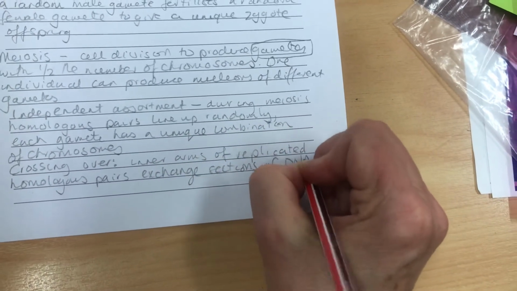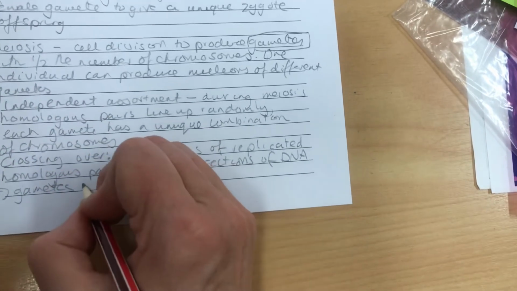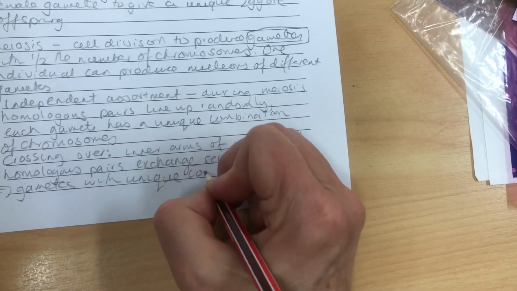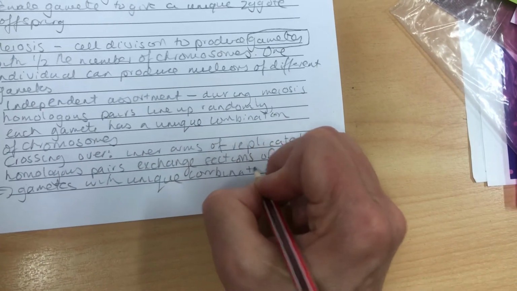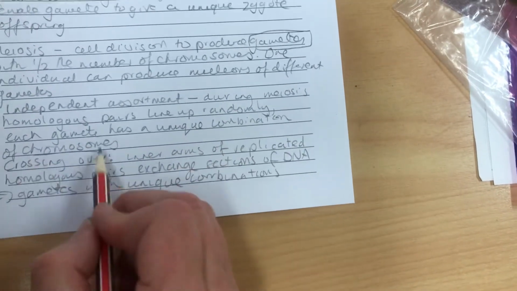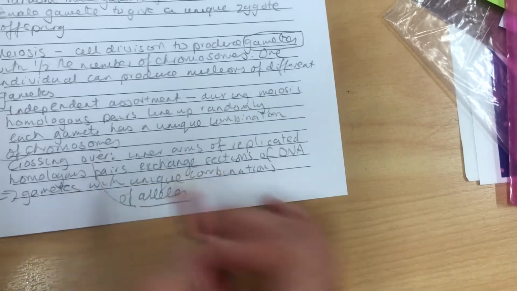And this exchange results in gametes with unique combinations of alleles. So notice the difference here. We've got unique combinations of chromosomes for independent assortment and alleles for crossing over.